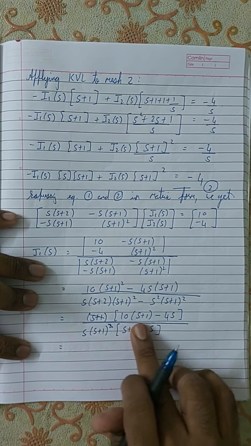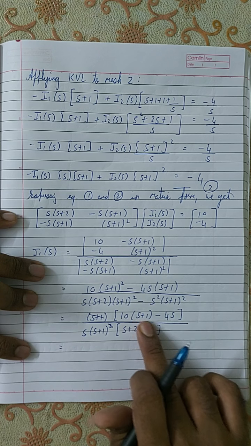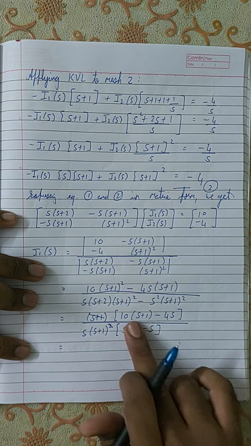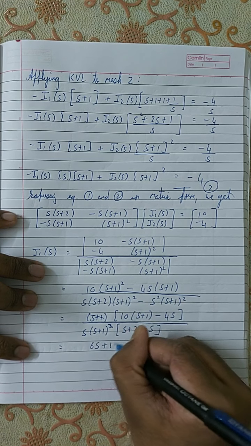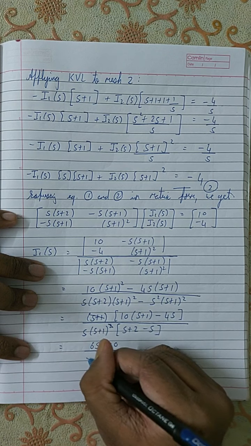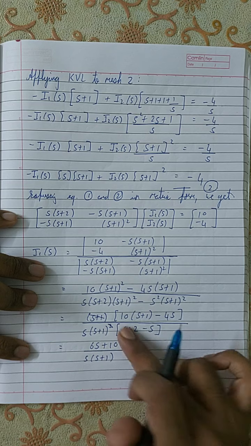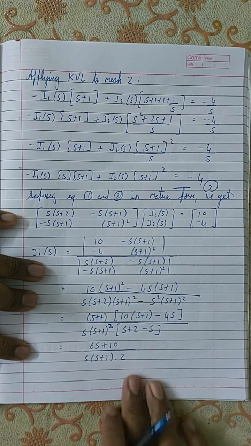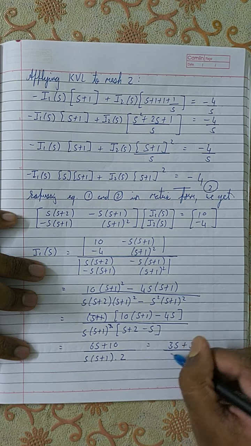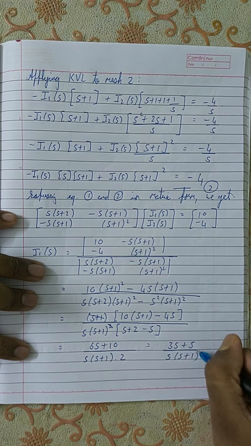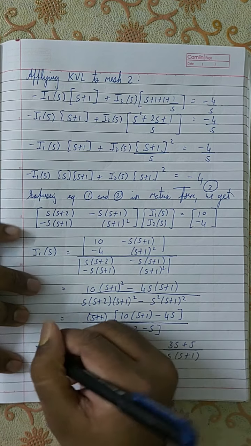So here you will get 10s plus 10 minus 4s. 10s minus 4s is 6s, so you will get 6s plus 10 by s into s plus 1 into 2, since s and s cancel. This is nothing but 3s plus 5 by s into s plus 1. This is the value we got, and this is the value of I1 of s.